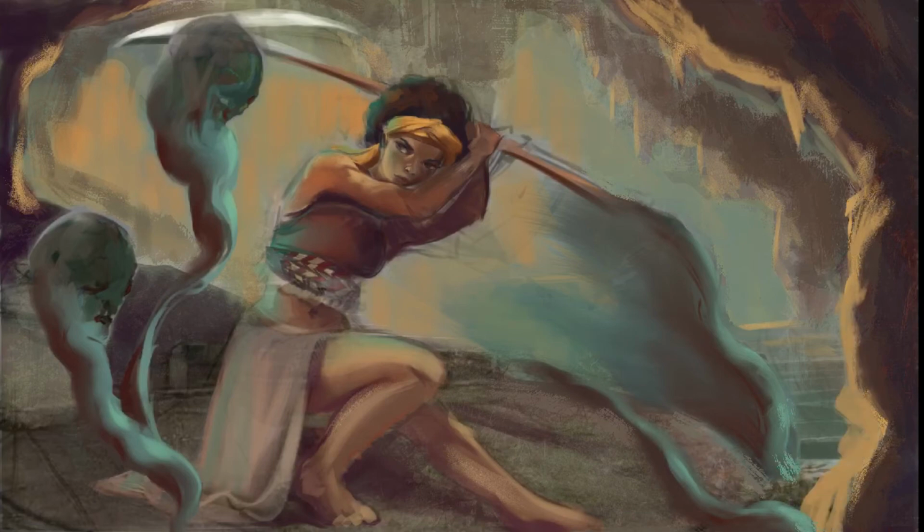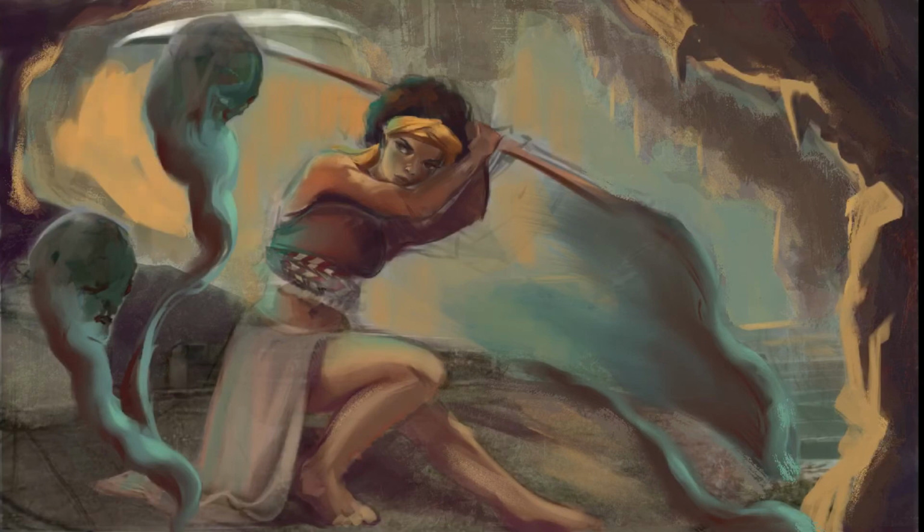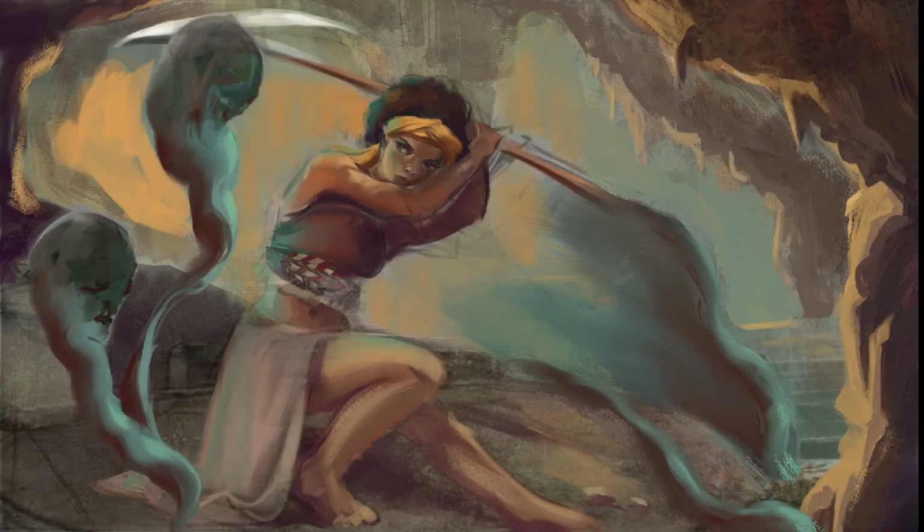Yeah, you can see I start to put a bit more yellow in there, and I was kind of thinking at this point, I'm not really too sure what it's supposed to be. I know we're in a cave, but it doesn't look too menacing at this point.